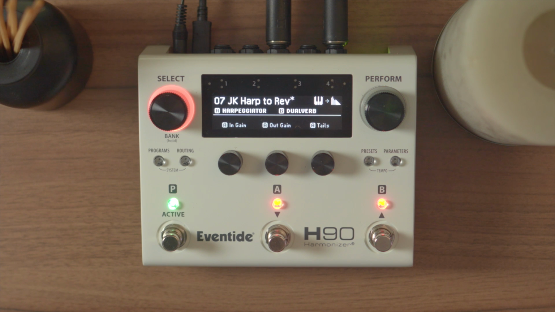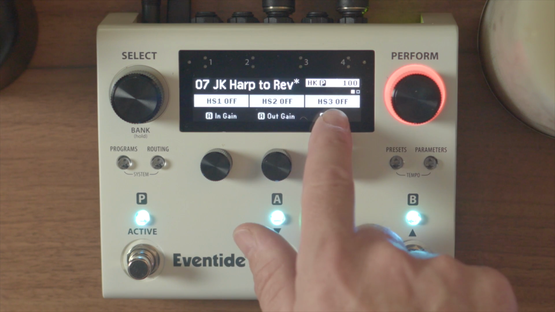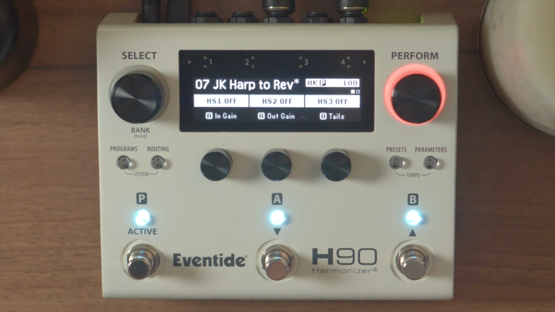So if I turn the simple loop on, so this is the normal standard effect. If we go into perform mode, you can get it set up so it has hot switch 1, 2 and 3 on and off, and at the moment they're all off. I've set up hot switch 1 to be a different set of parameters. So hot switch 1 is much less of the twinkly arpeggiator effect and much more reverb.